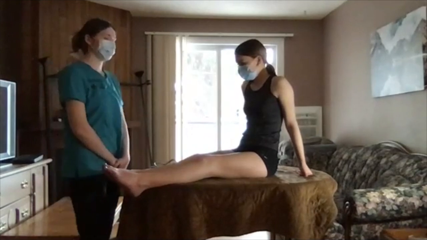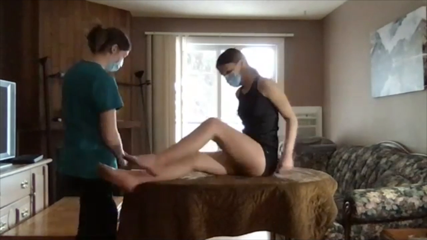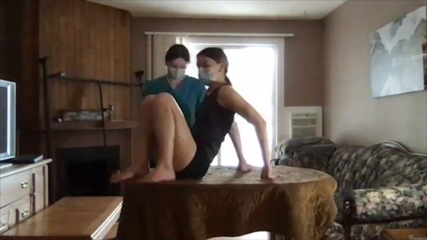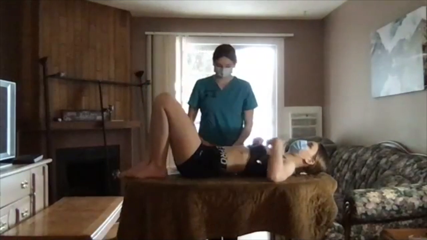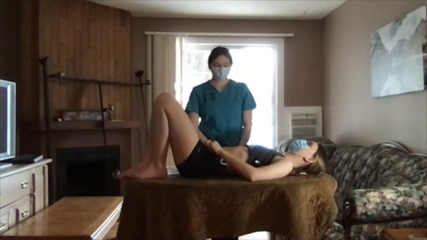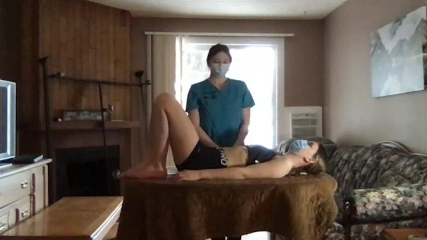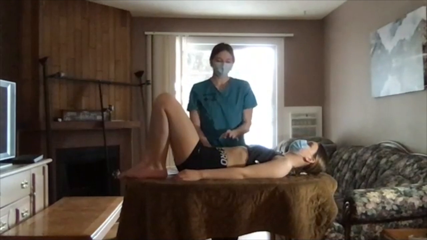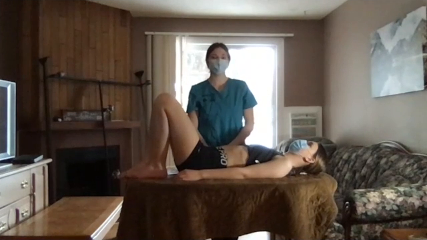I will now move on to inspection of the abdomen. When inspecting the abdomen, I want to look for contour, symmetry, making sure that both sides are symmetrical.